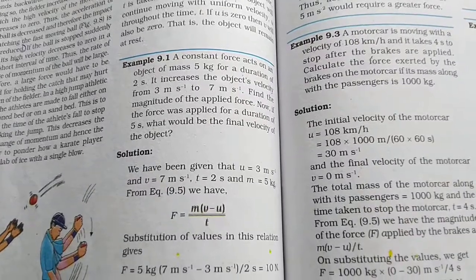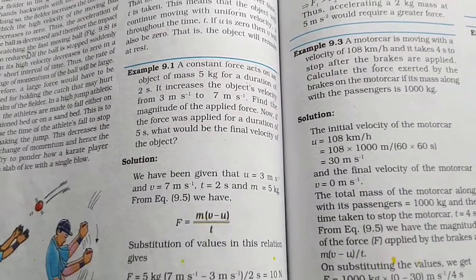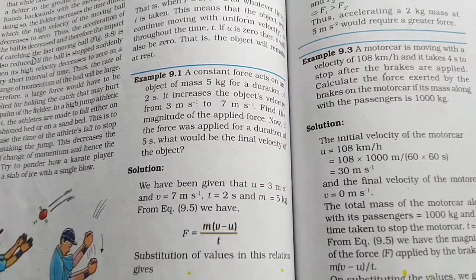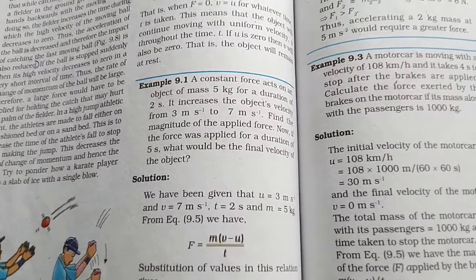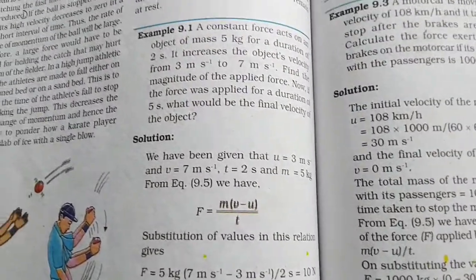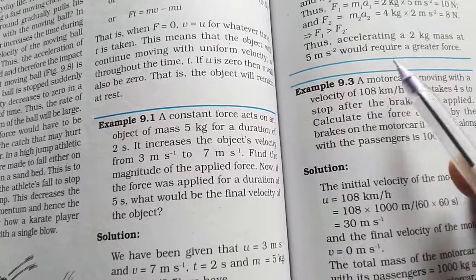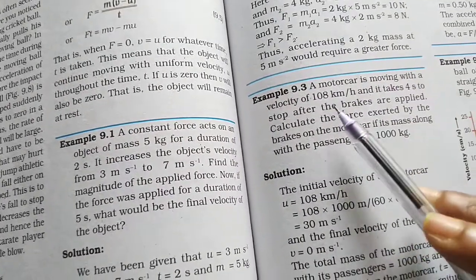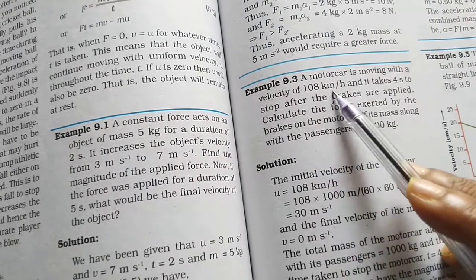Hello students, we are learning lesson number 9 and in video number 7 we had started solving the problem sums, that is the solved illustrations. Now see page number 121, this is example 9.3. A motor car is moving with a velocity of 108 km per hour.